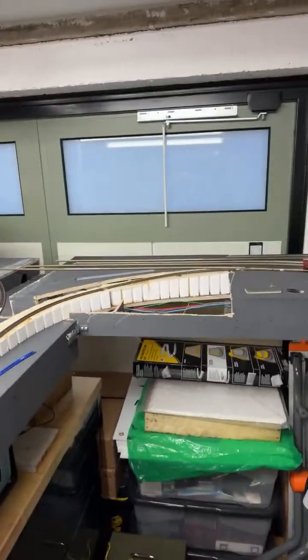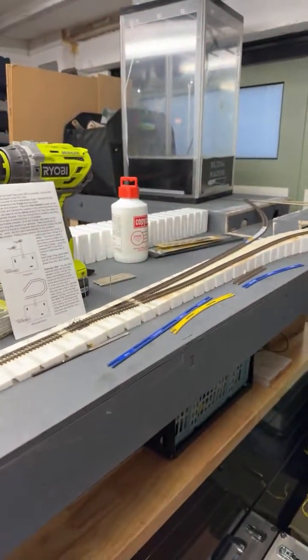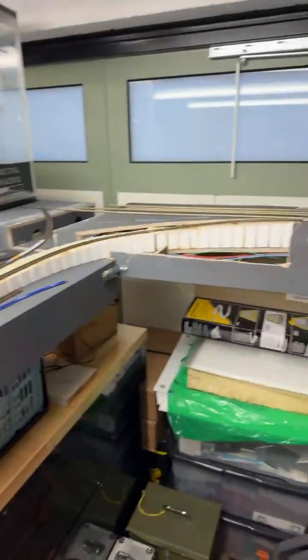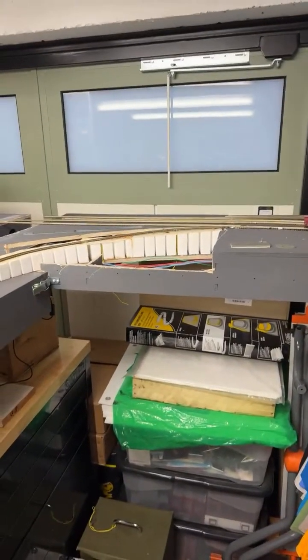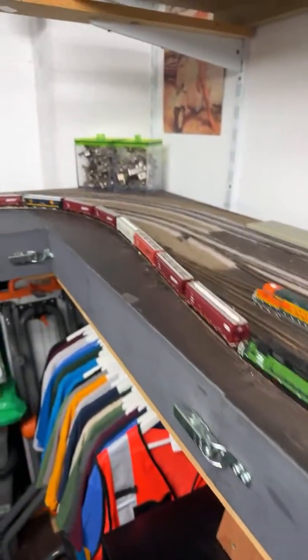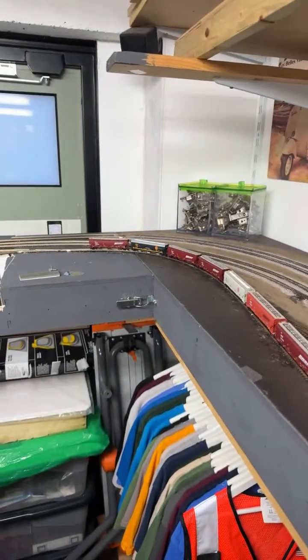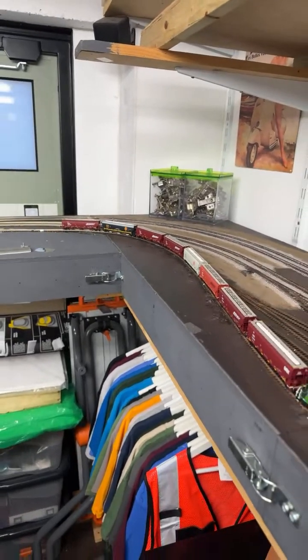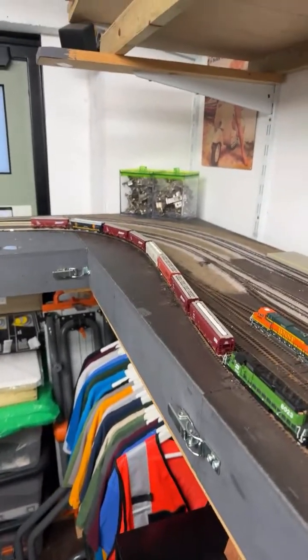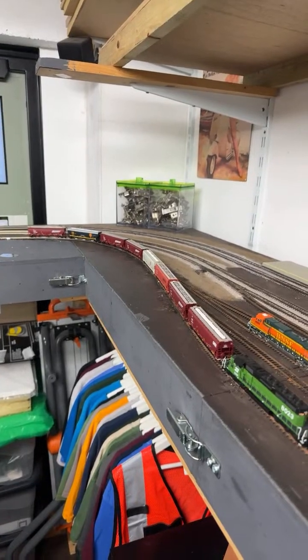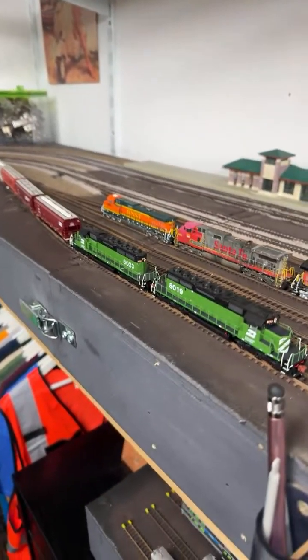The one thing that was quite tricky was getting the incline right over here. I've used the Woodland Scenics 4-inch riser there, and what I've worked out is these two locomotives can just about pull 8 of these Scale Trains hoppers, and that's about it before they really give in. I think my Katos can pull a lot better, but I wanted to use these for the local switching.